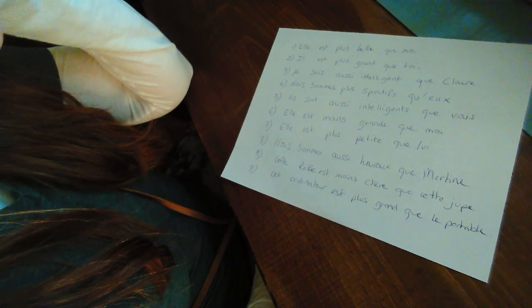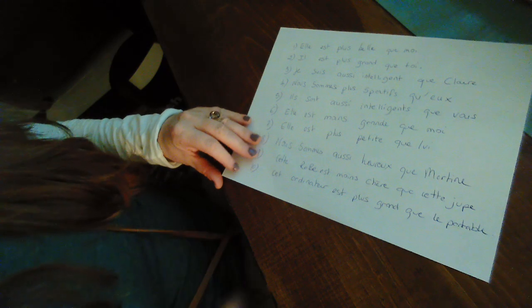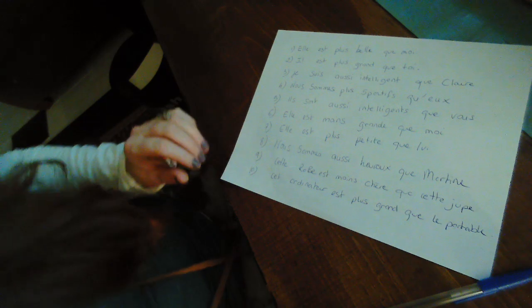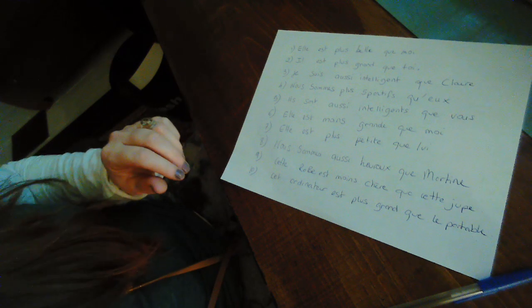Now what I did is copy a lot of sentences in French, so I could pick them apart to show how those work when we do use comparison. So what it looked like in French, and then we'll create those together.